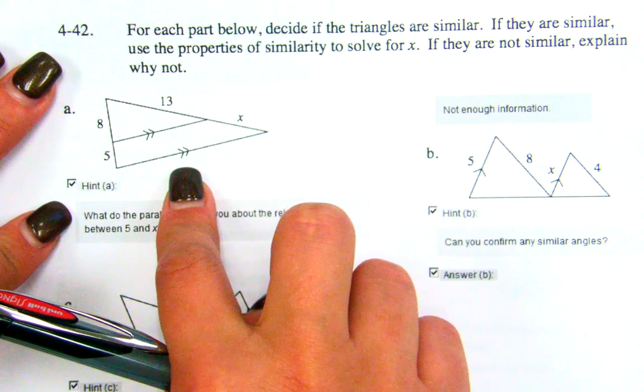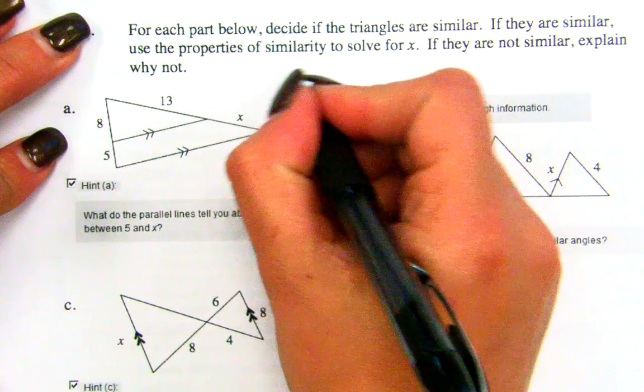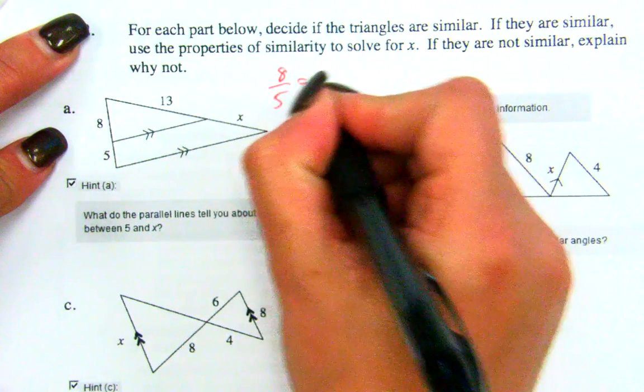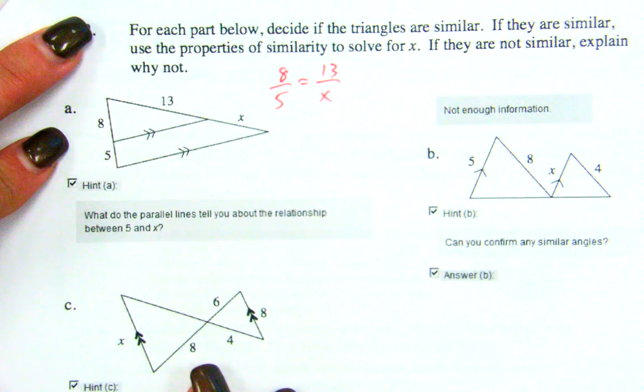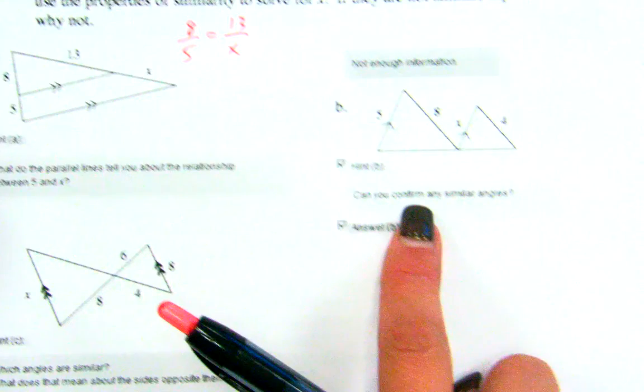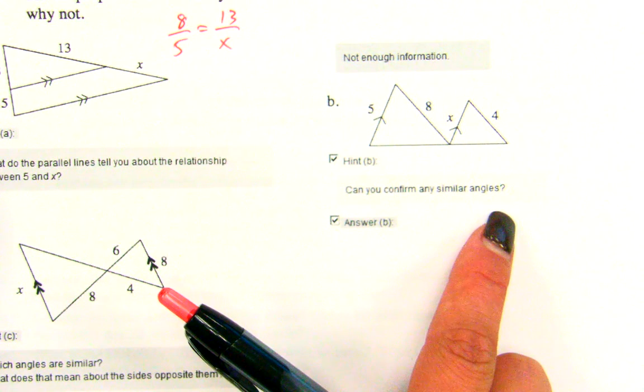So this is the side splitter theorem. You have a note card or you have a learning log for this. It basically tells you that 8 over 5 is going to equal 13 over x. Okay, and you can set up a proportion from there. And then B, the same thing, can you confirm they are similar triangles?